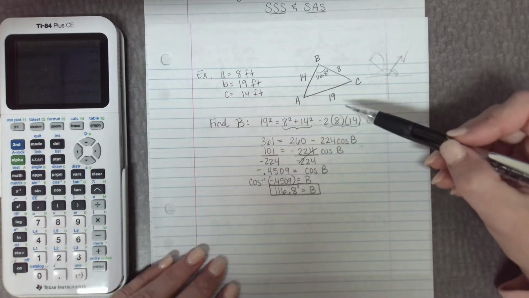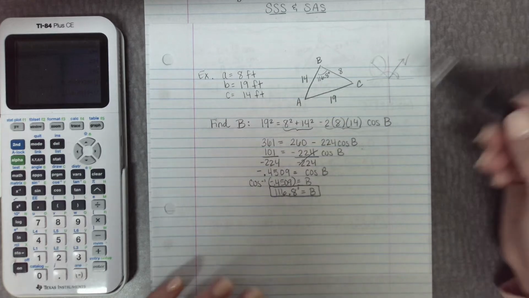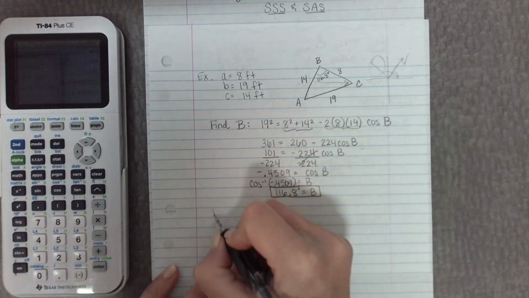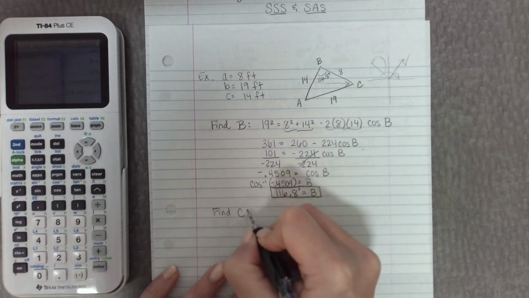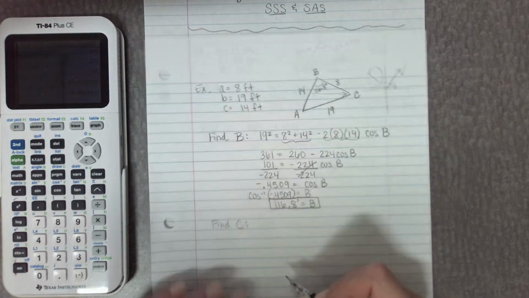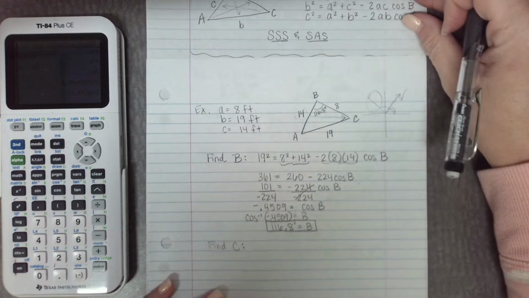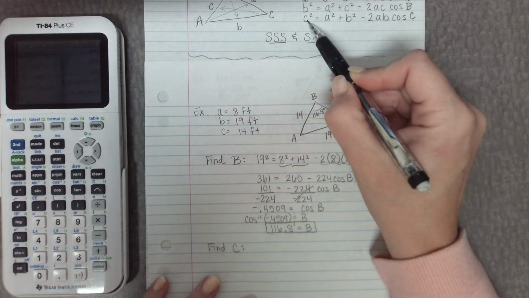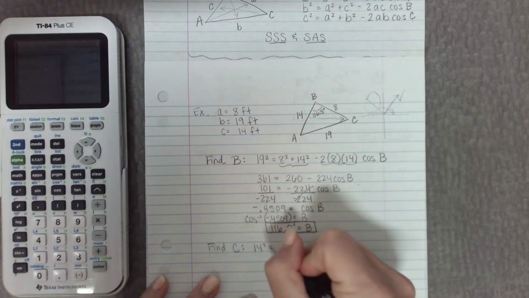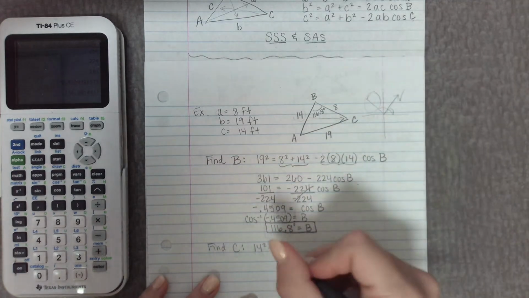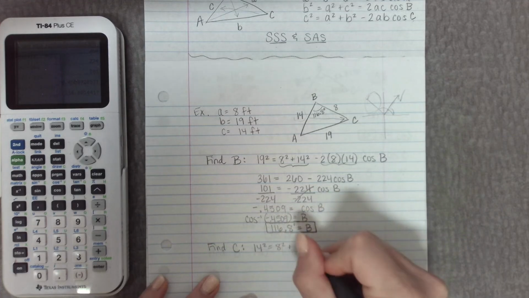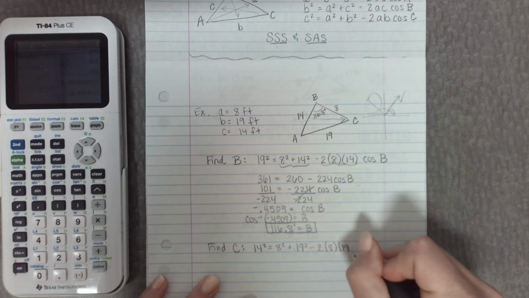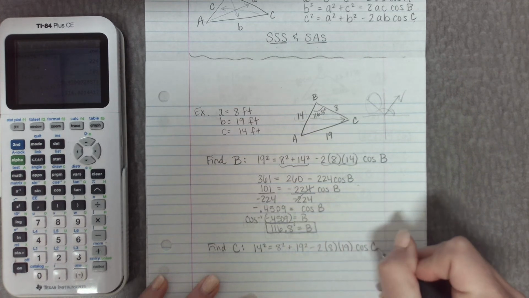So after we have found angle B, I'm going to go to the second largest angle, which would be side 14, go across angle C. So I'm going to find angle C. All right, angle C would mean I need to use this formula right here that has the big C in it. So that's going to be little c squared, 14 squared, equals a squared plus b squared, 8 squared plus 19 squared, minus 2 times 8 times 19 times the cosine of C.